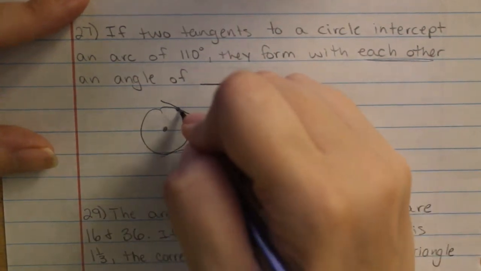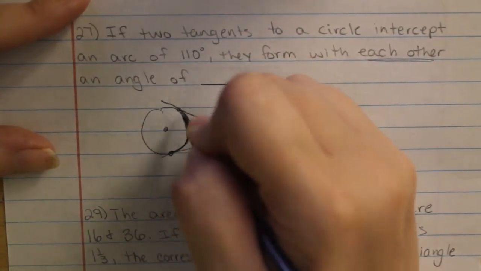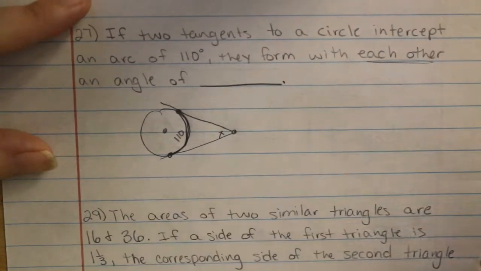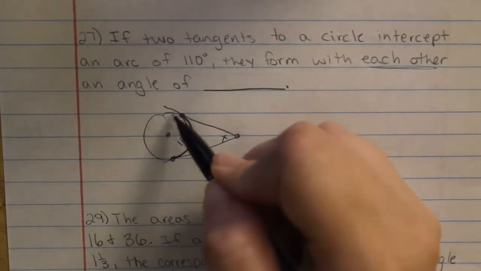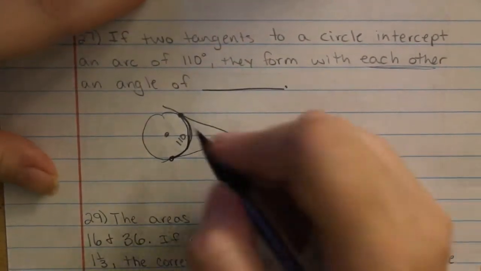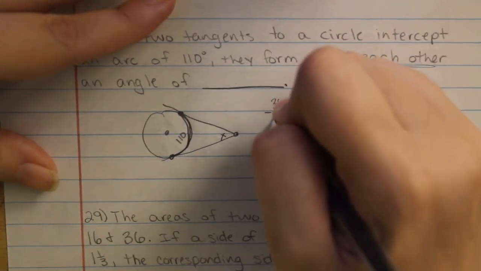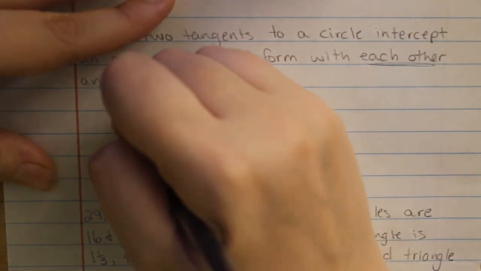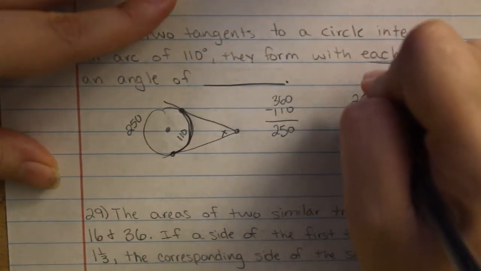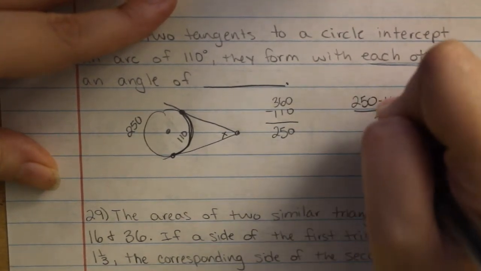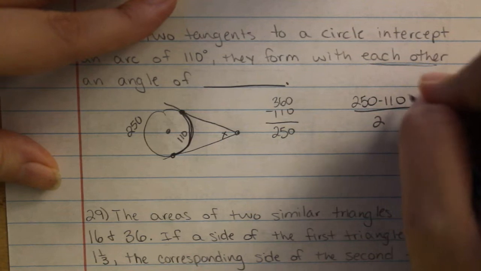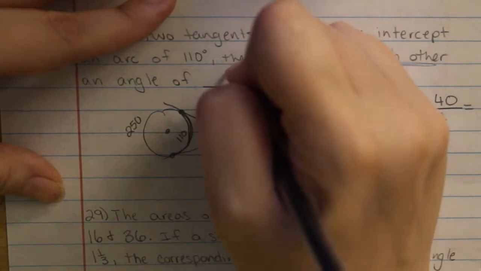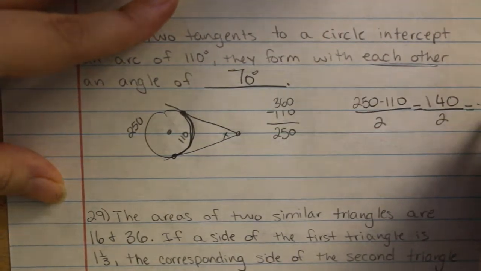So if this arc is 110 degrees, because that's what they're cutting off, I need to find this angle. We do that by doing the larger minus the smaller divided by 2. So I have to do 360 minus 110. So that's going to be 250. So this is 250 out here. So now I have to do 250 minus 110 divided by 2. So 250 minus 110 is 140 divided by 2, which means they form an angle of 70 degrees with each other.